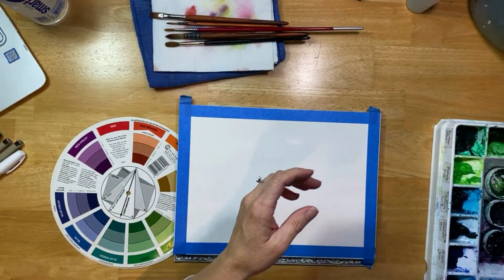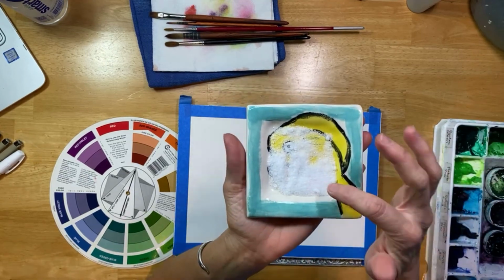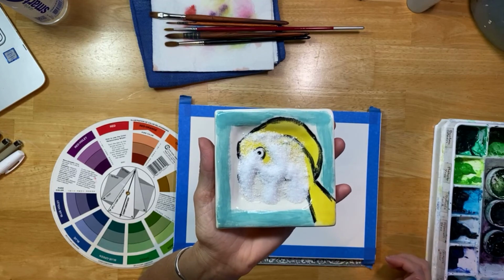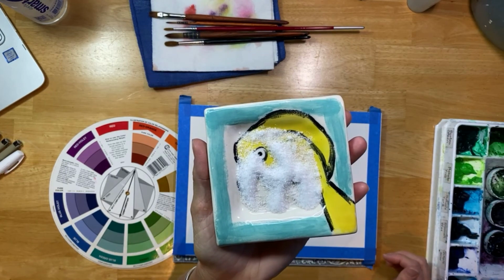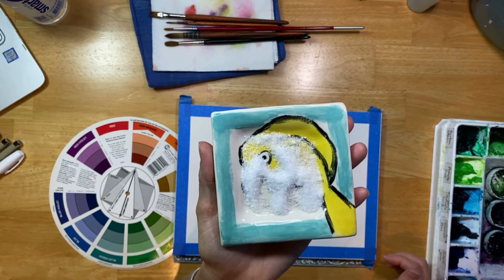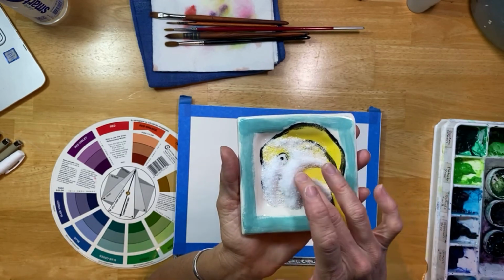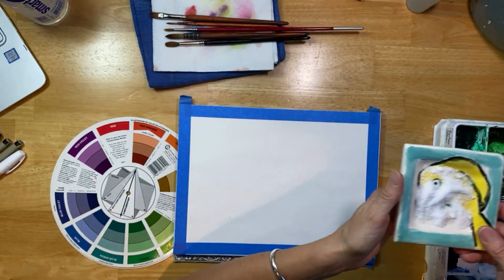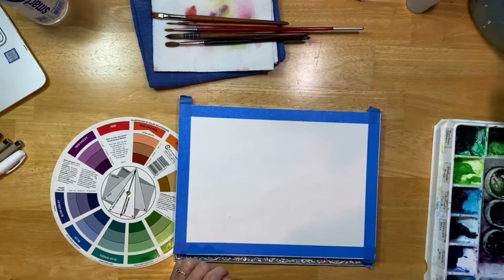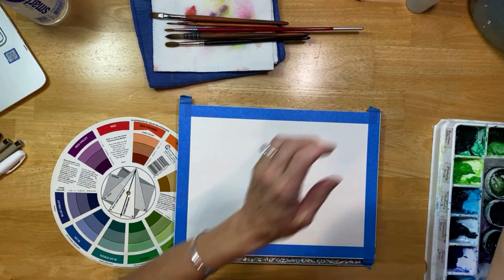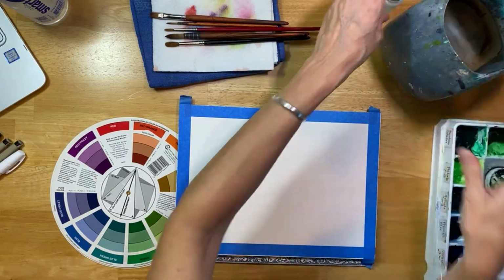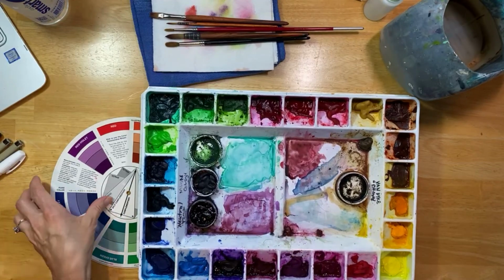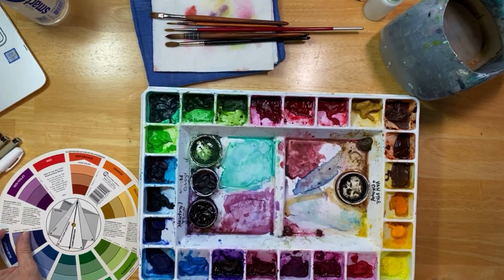Also, some salt for tonight. This is just a coaster or a little dish filled with kosher salt is what I'm using, but you can use table salt. You can use rock salt, sea salt. I like the more coarse salts like sea salt or kosher because they make a more interesting design. So it's not necessary, but if you want to have that handy, that would be great. Here's my water. And then your paints will be any selection of colors that you like.